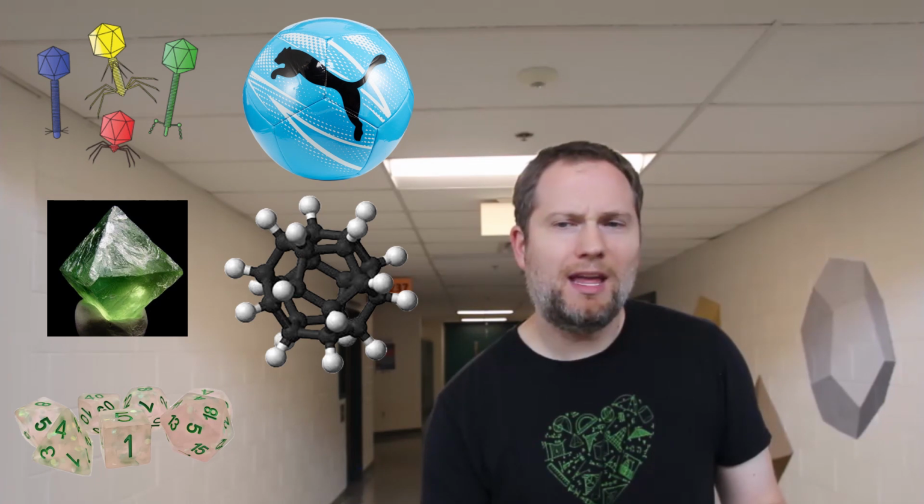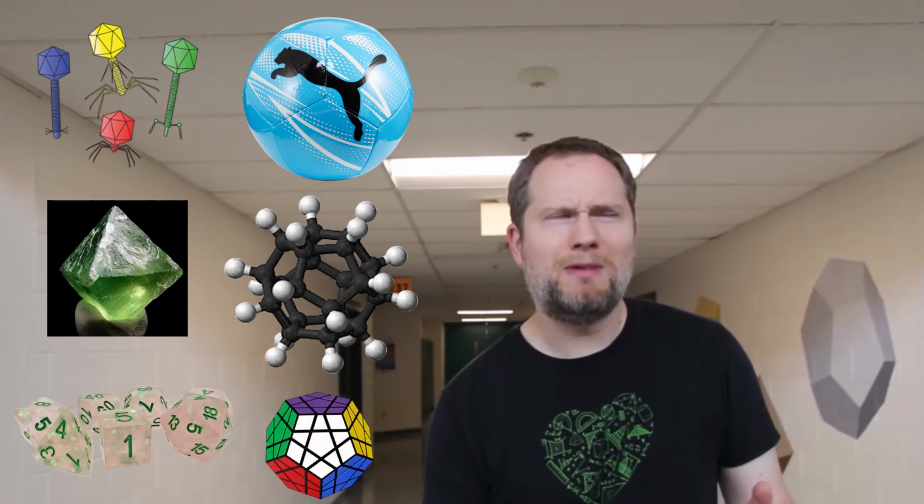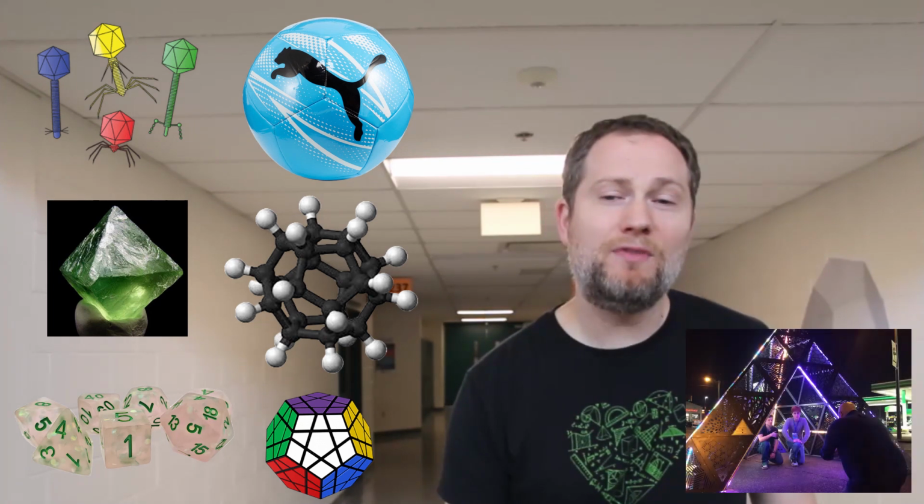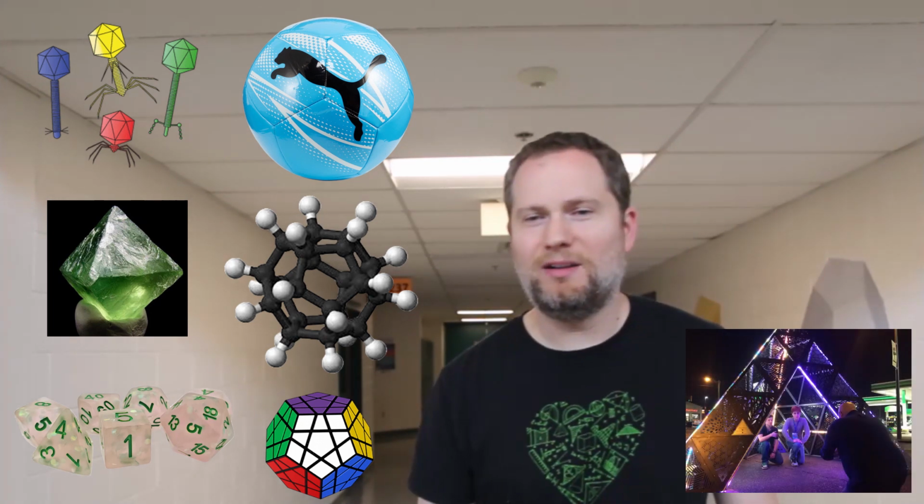Regular solids are perfect for creating fair dice. Many balls are shown using these patterns. Certain molecules reflect these geometries. And here's a Rubik's cube, or rather a Rubik's megaminx. You can see it's a dodecahedron. And you'll see these familiar shapes everywhere in art and engineering.